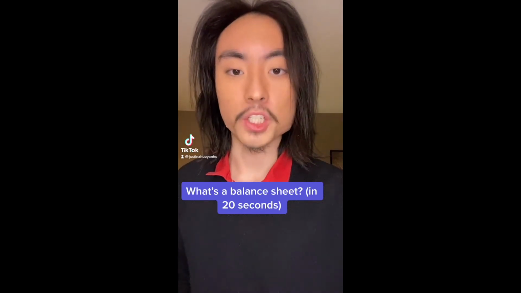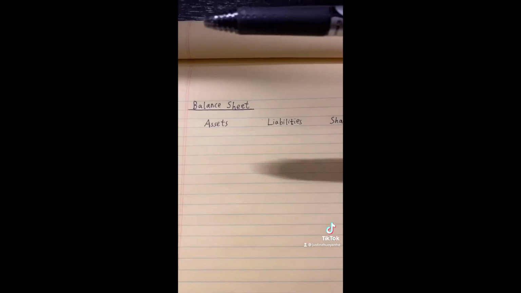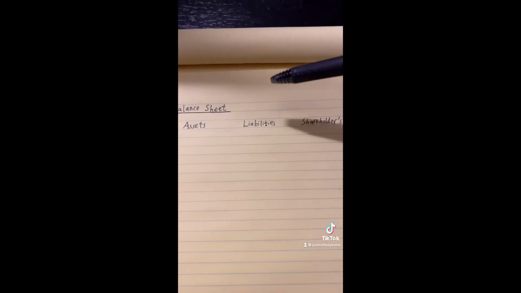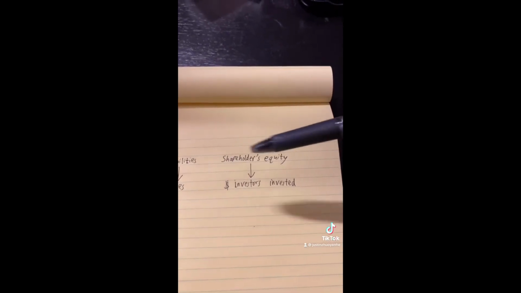What's a balance sheet? A balance sheet is a financial statement that shows the company's assets, liabilities, and shareholders' equity. And to keep it simple, assets are what the company owns, liabilities are what the company owes, and shareholders' equity is the amount of money the investors have invested in the company.